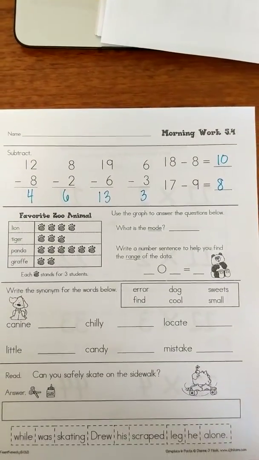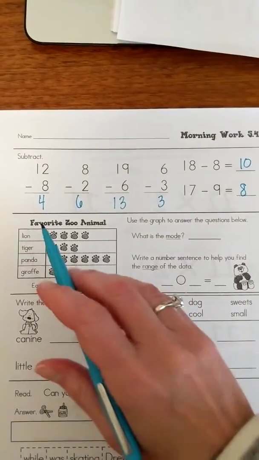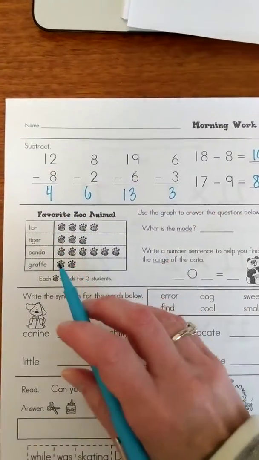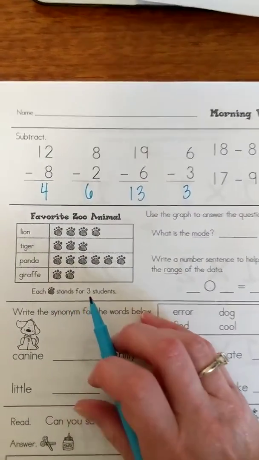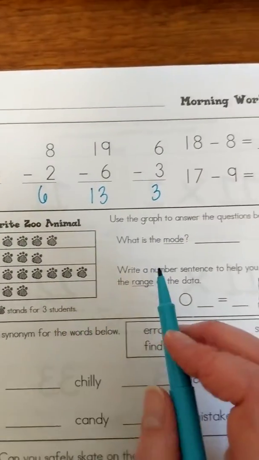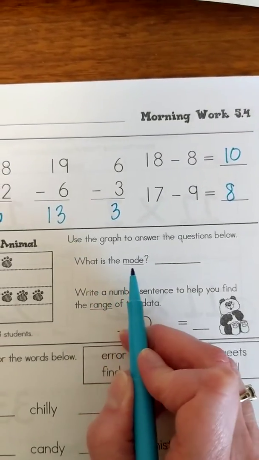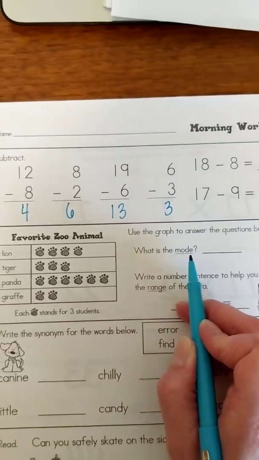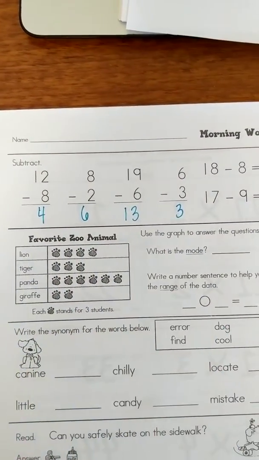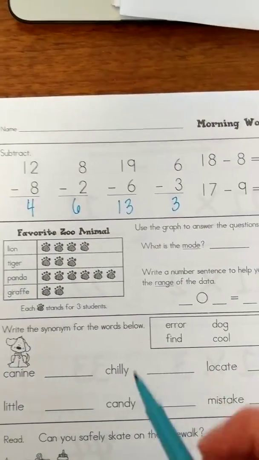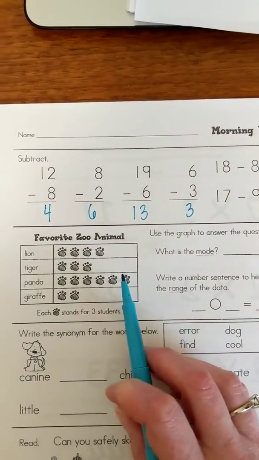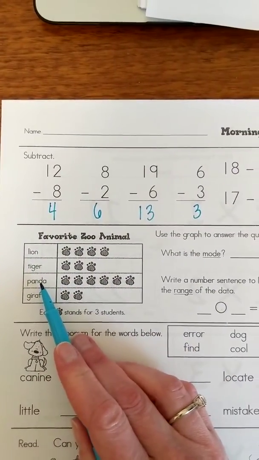Okay, we've got a graph next. We'll do these together because this one has some tricky questions. So we've got favorite animals at the zoo. We've got a lion, a tiger, a panda, and a giraffe. Now, each paw print stands for 3 students. Okay? Now, here it asks, what is the mode? All that means is which animal shows up the most number of times as being the favorite. Well, I just look at which one has the most paw prints, and I can see that it's the panda.